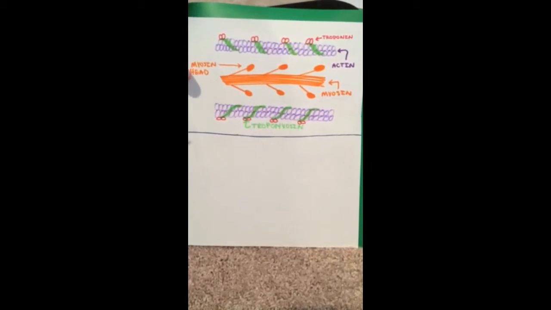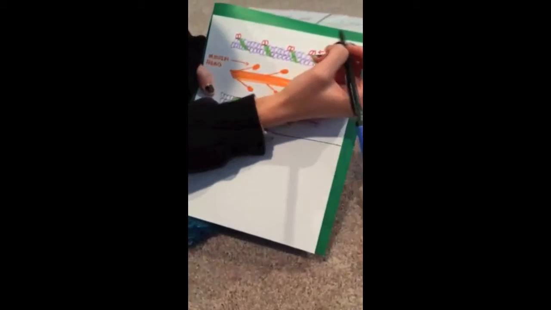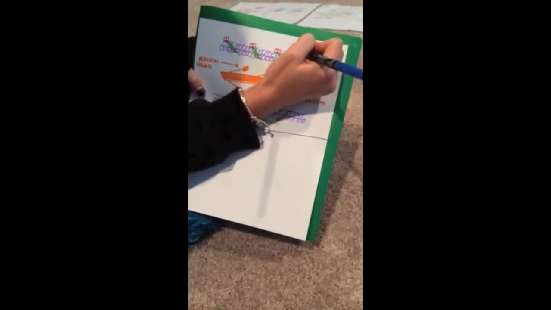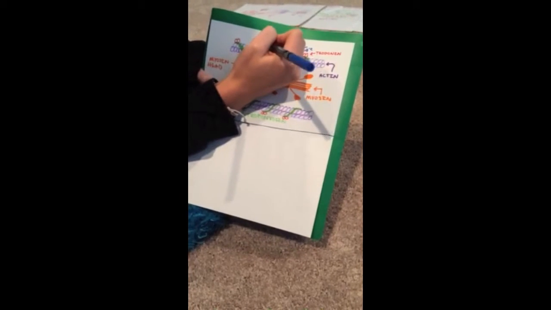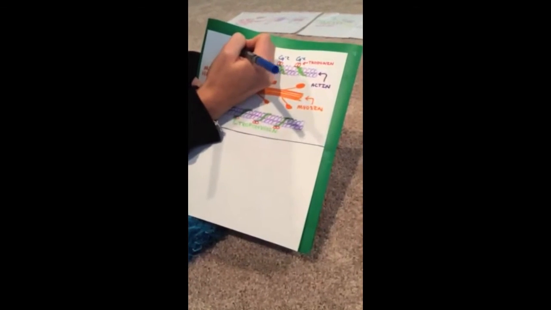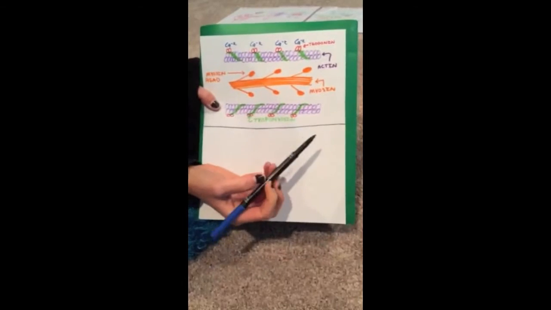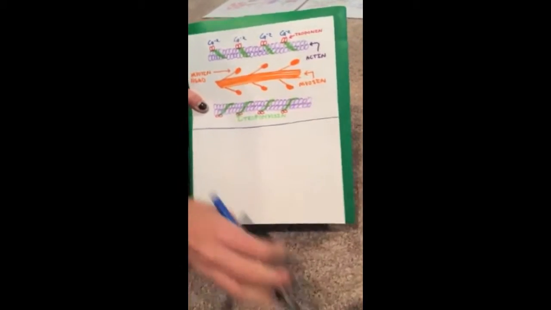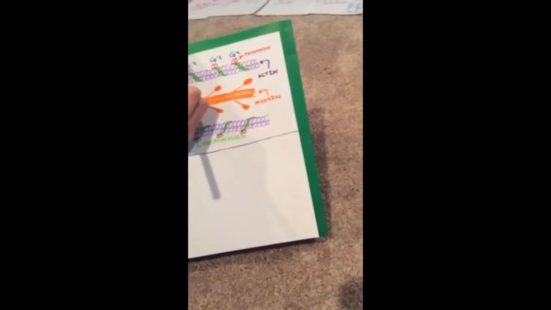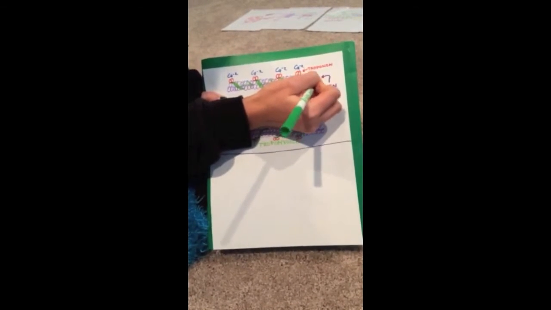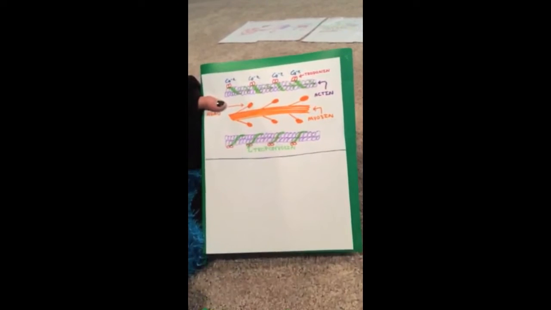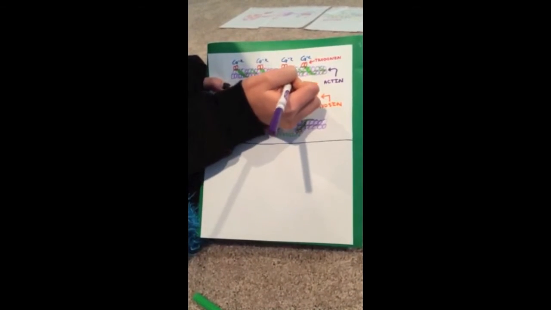The calcium in the cell binds to the troponin, which causes the tropomyosin to shift, revealing the actin binding sites.